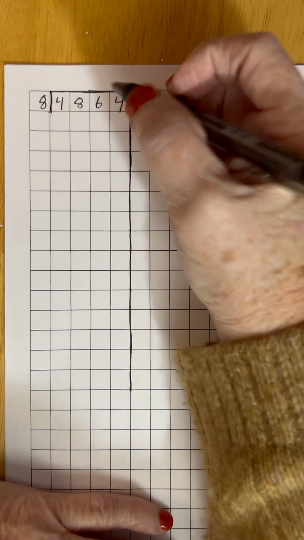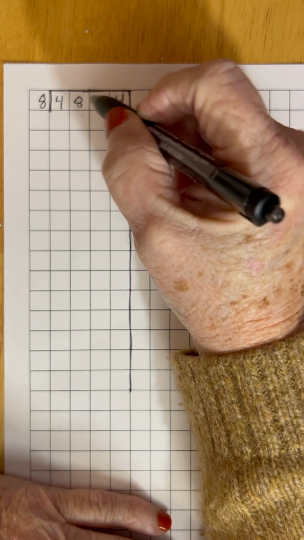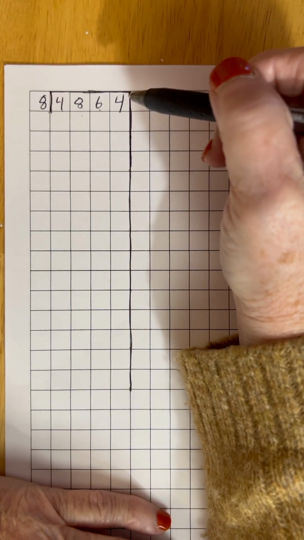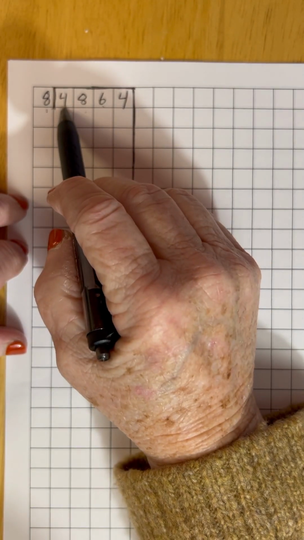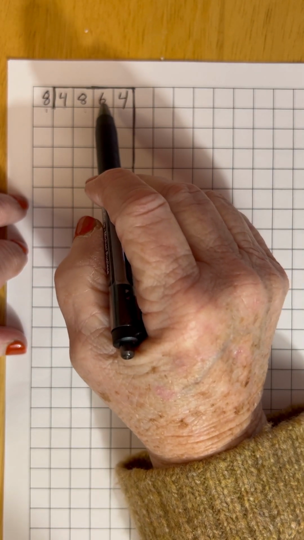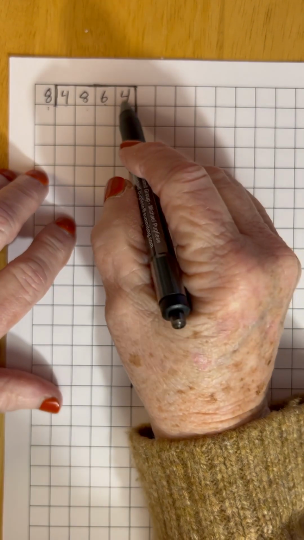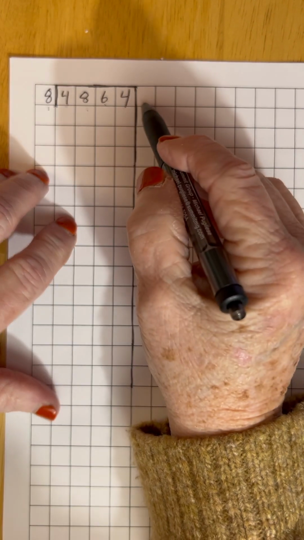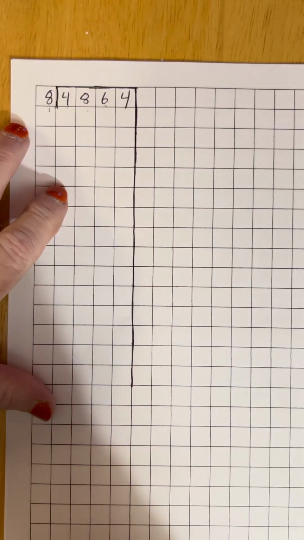Okay, we are going to divide 4,864, that's our dividend, and our divisor is 8, so we're going to divide 8 into that. How many groups of 8 do we have in 4,864? So the first thing I'm going to ask is, can I use 1,000? No, I cannot use 1,000 because I would have to have 8,000.